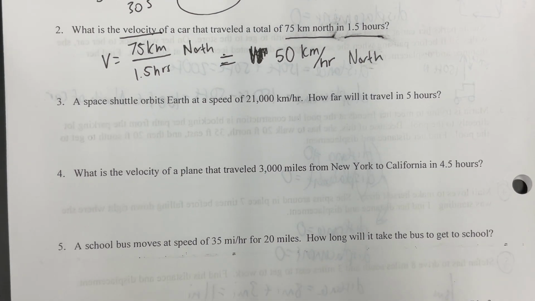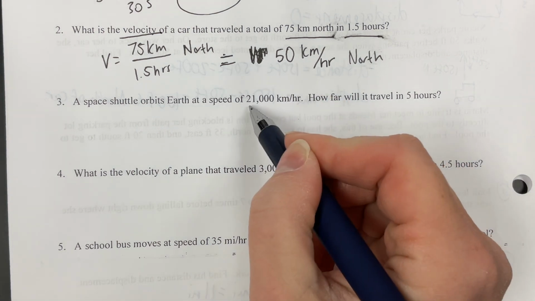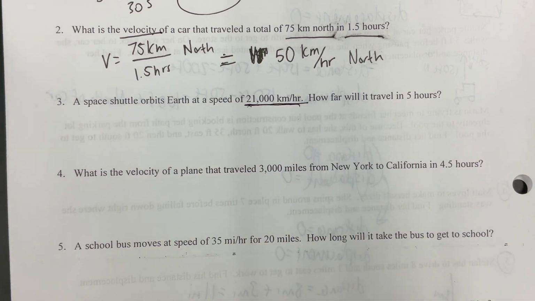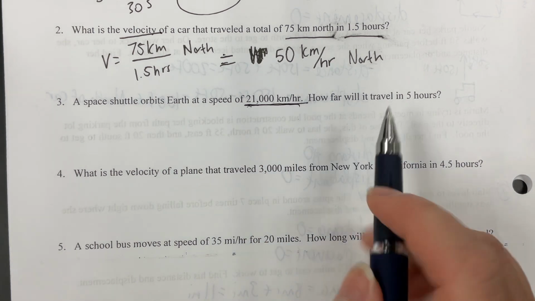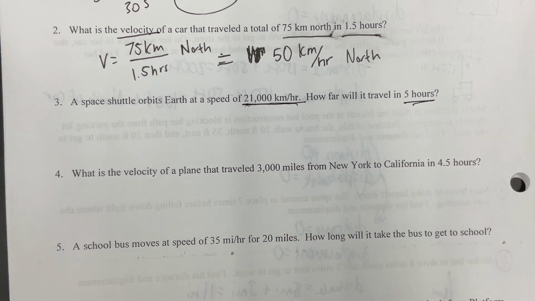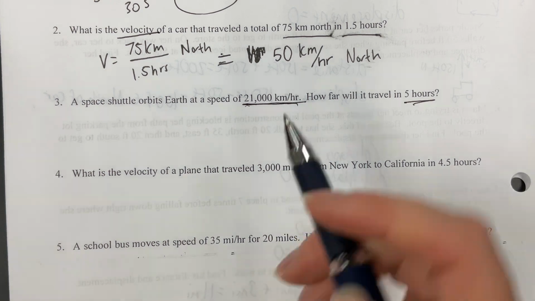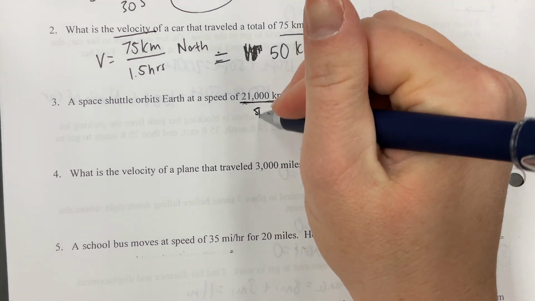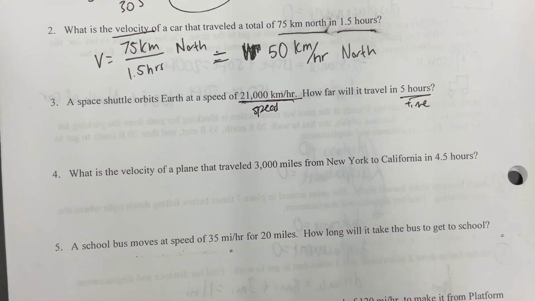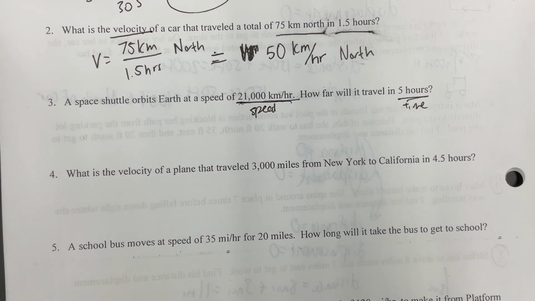Okay, let's see here. Number 3, a space shuttle orbits Earth at a speed of 21,000 kilometers per hour. That's probably pretty accurate. They go pretty fast up there. How far will it travel in 5 hours? Okay, so we know the speed, right? That's what this is. We know our speed. We know our time. So what we don't know is our distance.